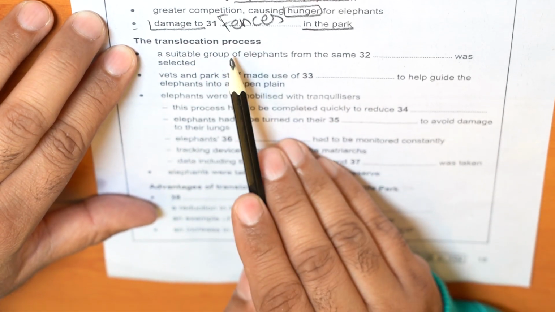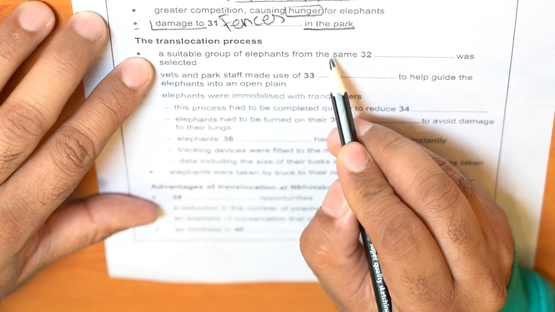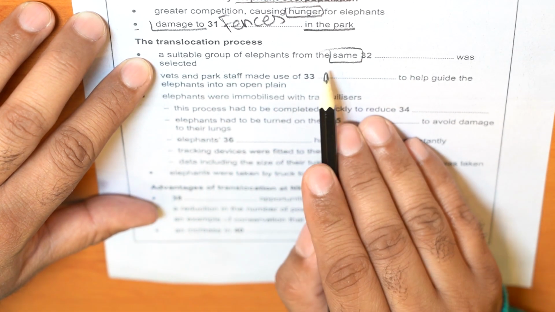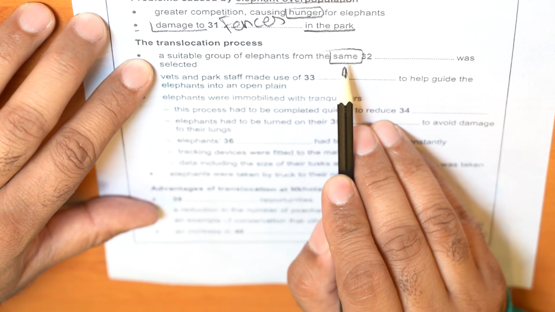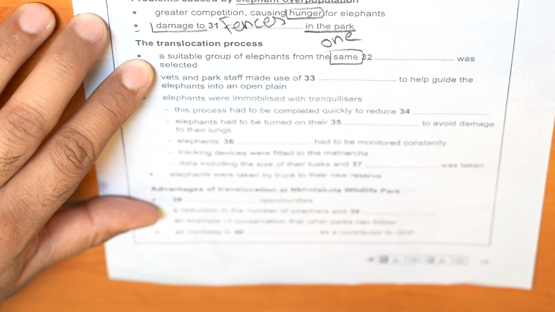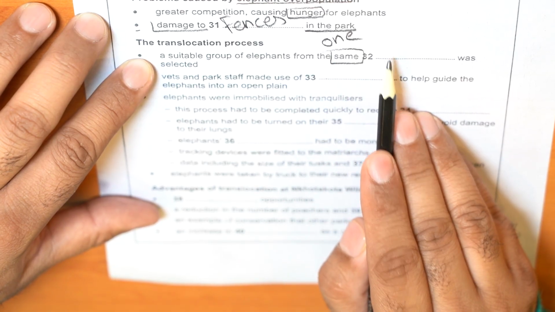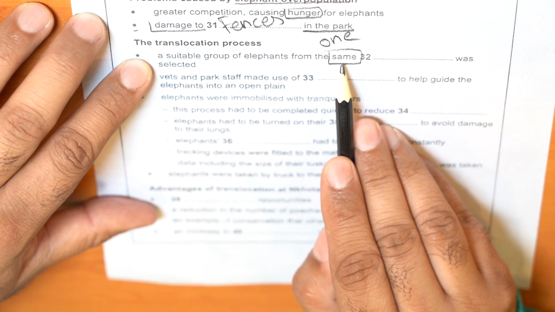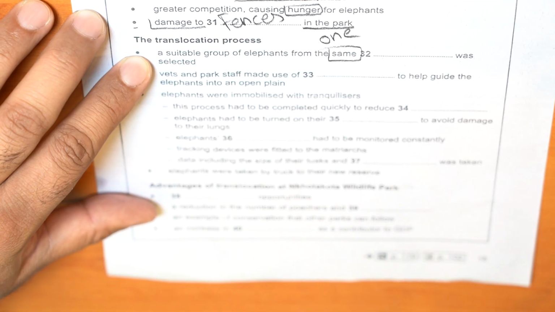The translocation process is suitable for a group of elephants from the same. Now, the clue word is same. Group of elephants from the same. For same, they may use the word single. For same, they may use the word one. Okay, same breed, single breed, one breed. So the answer will come after the synonym of same. It can be single, one, or even same. I play the audio. Please listen and answer.